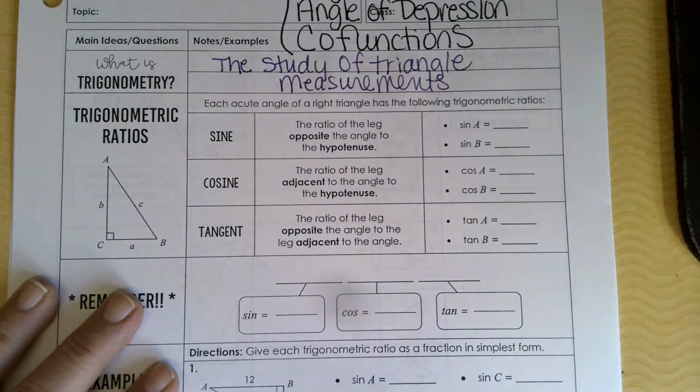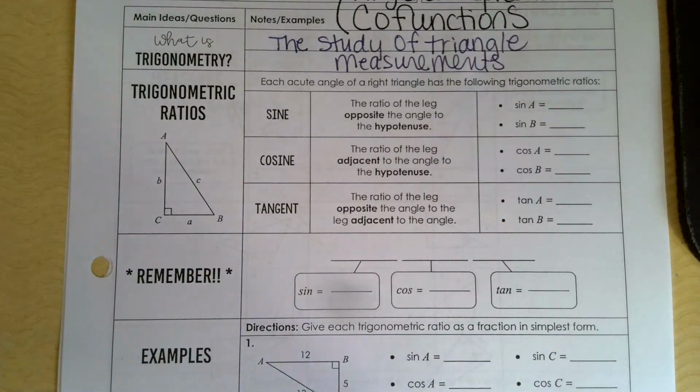Okay, it's just the study of triangle measurements. All right, so when we have a right triangle, we have certain ratios that have been discovered and that are really, really neat the way these work out.